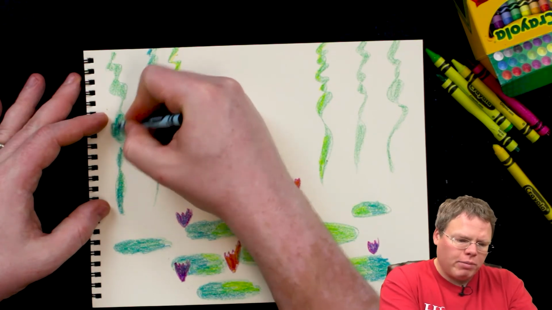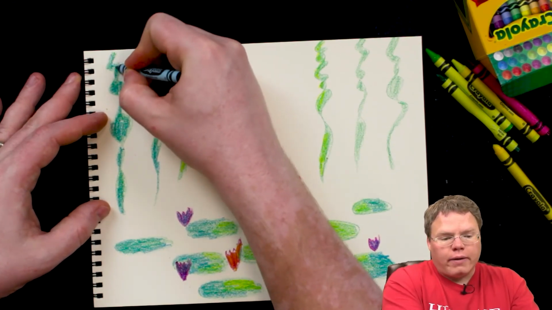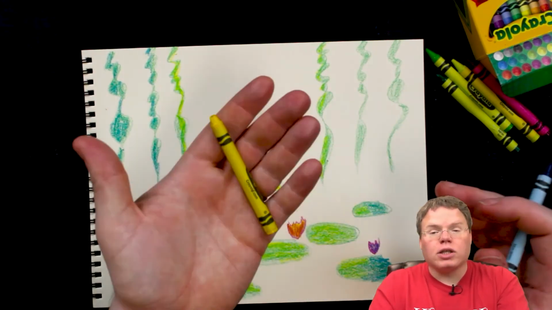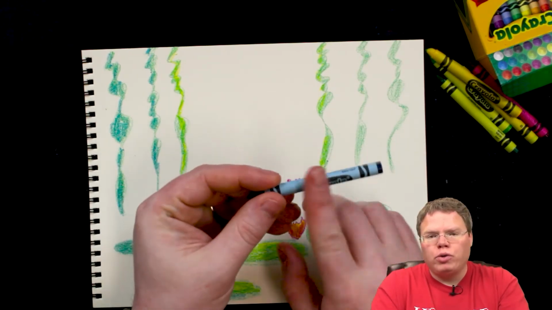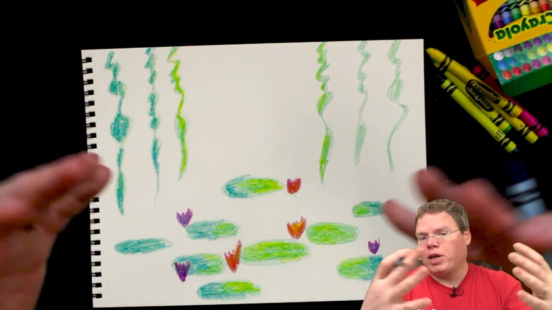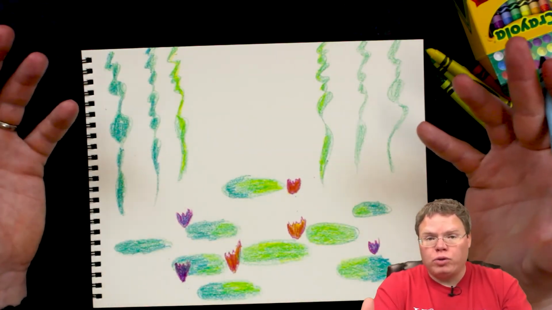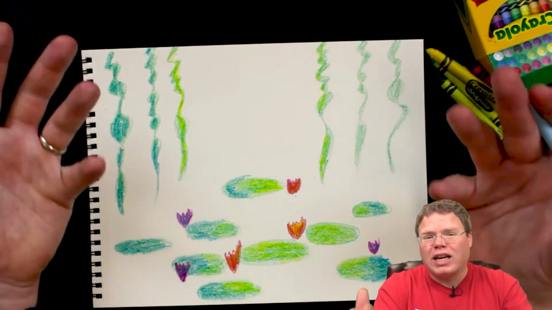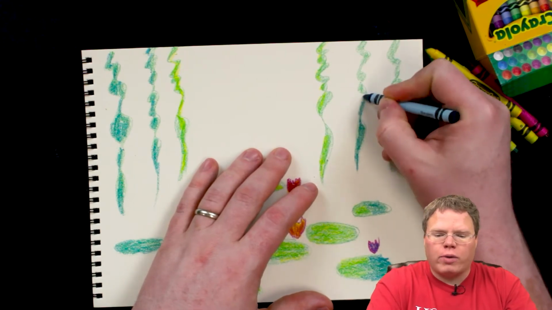Now, does it have to be yellow for highlights and blue-green for shadows? No, it doesn't. Why am I using yellow for highlights? Because it's the sun that's shining this light. Why am I using blue-green for my shadows? Because the water and the trees and everything around are all blues and greens, and those things are going to reflect some of their color onto the things that are in the shadowy areas.